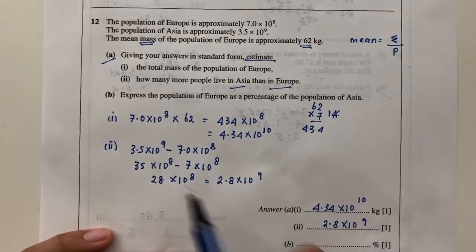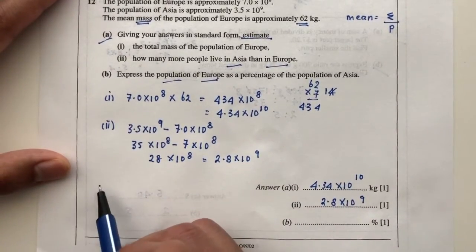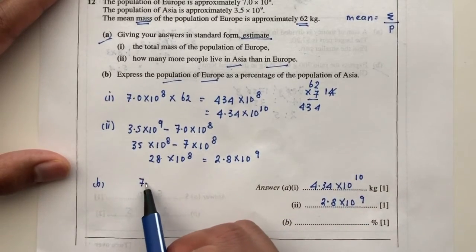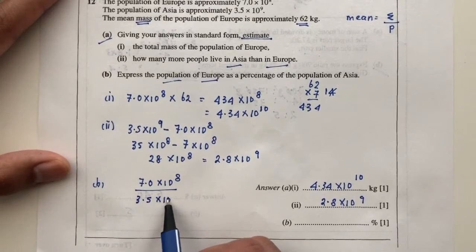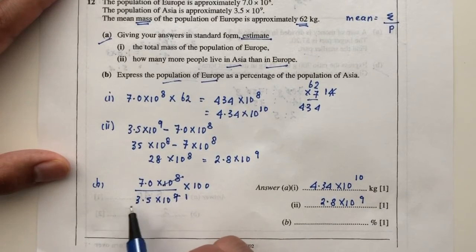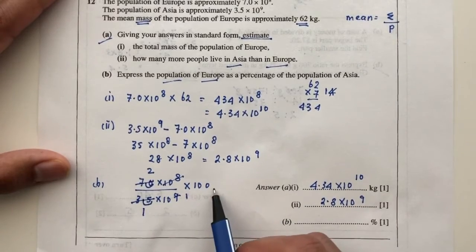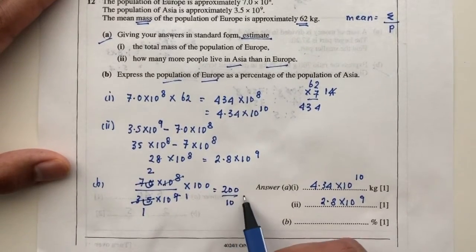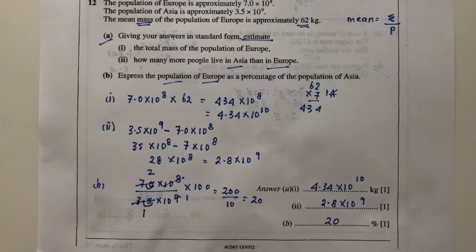Now for part B, we have to express the population of Europe as a percentage of that of Asia. So pretty easy. So you take the population of Europe, which is 7.0 times 10 power 8, divided by that of Asia, which is 3.5 times 10 power 9, times 100 for the percentage. So that goes away. You have 1 here. Divide by, let's move 1 0 here. Have to move 1 as well. Divide by 35, you have 2. So 2 times 100, you have 200. Divide by 10, that is 20%.